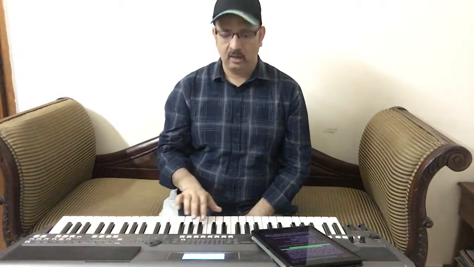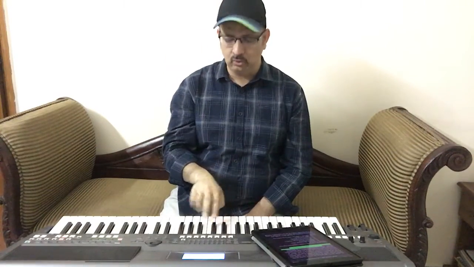So Sa, Re and Ma, Pa, Dha are played by these three fingers. Sa, Re with these two, Ma, Pa, Dha again with these. So what you should remember? Finger, finger, thumb, finger, finger, finger, thumb, finger. This way you can play any music on this.